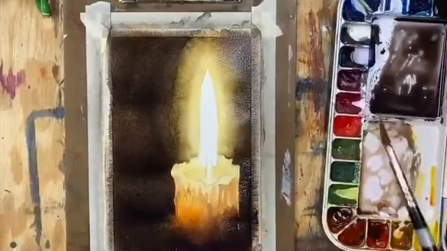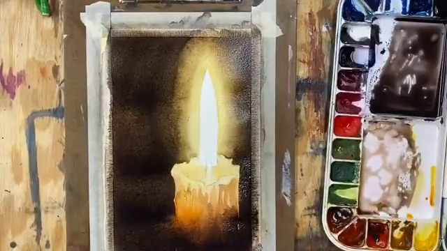All right, so let me dry this so I can do the next layer.